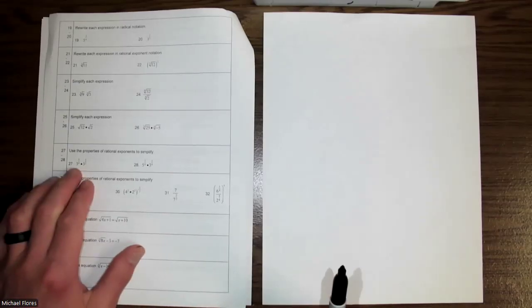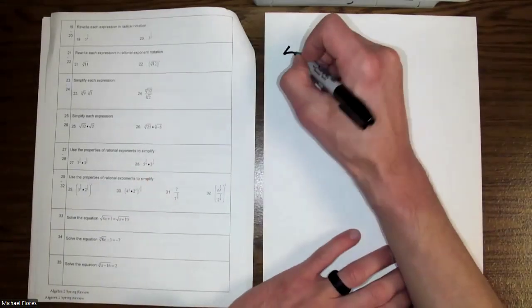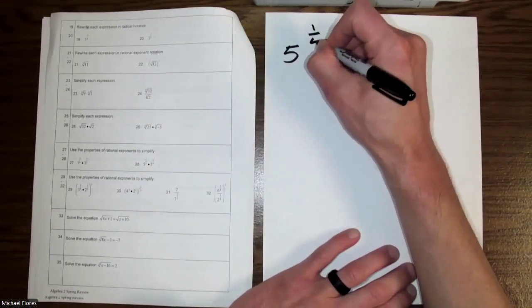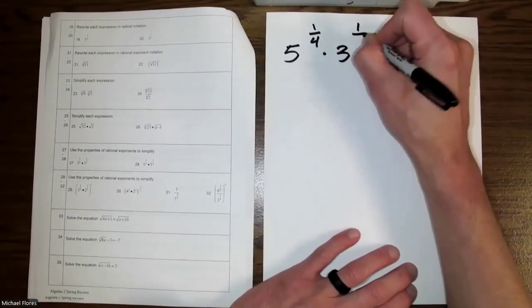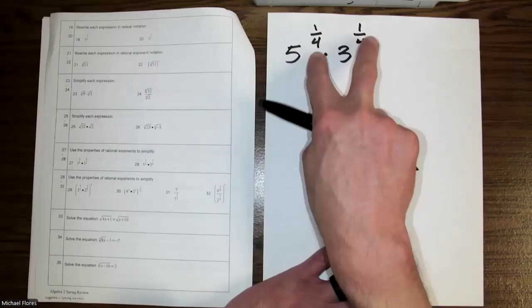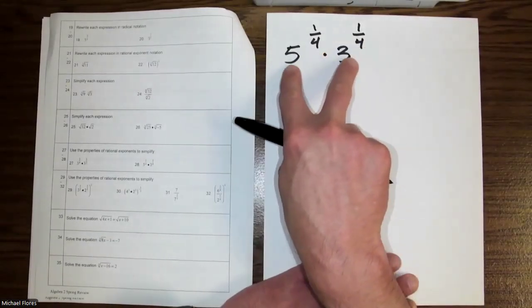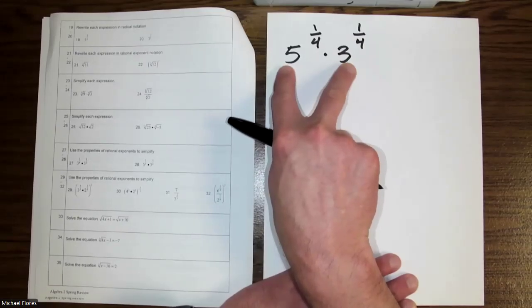All right, before we do example 27, let's take a look at example 28. We are doing 5 to the 1/4 times 3 to the 1/4. Now, since these have the same exponent and different bases, we could go ahead and multiply these. And you might be thinking, wait, what? We can do that?